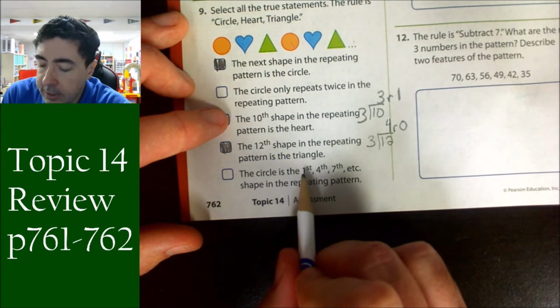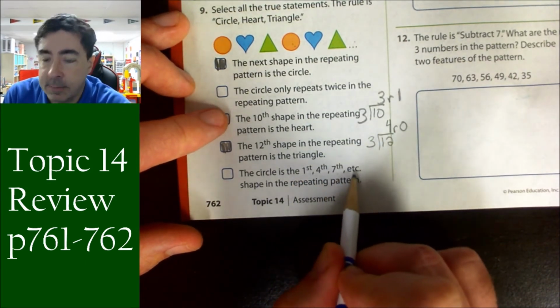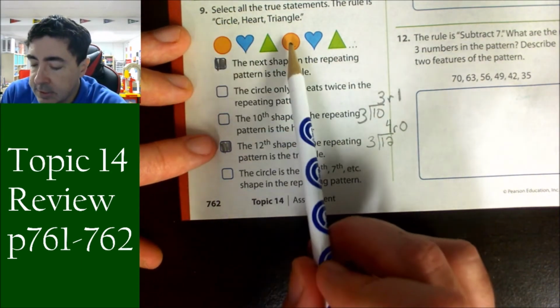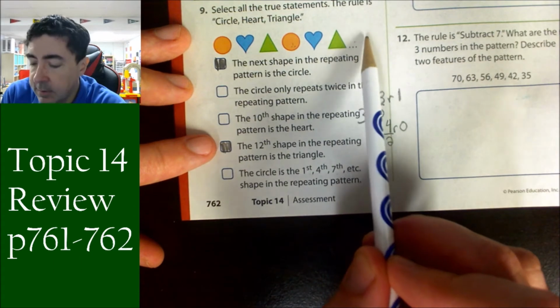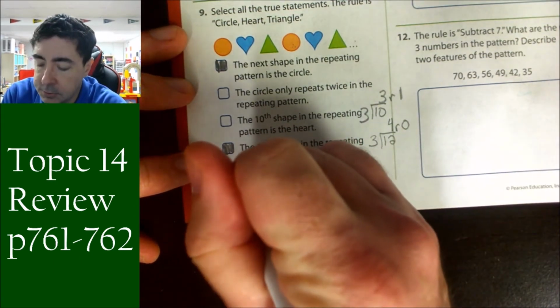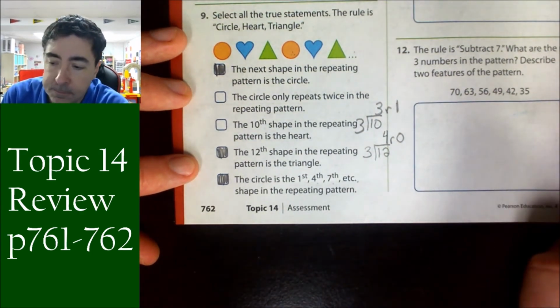And the circle is the 1st, the 4th, the 7th, etc. and on and on. Is that true? It's 1st, it's 4th, it was 7th. It's just doing plus 3 every time, and so that is true also. So there is my answer to number 9.